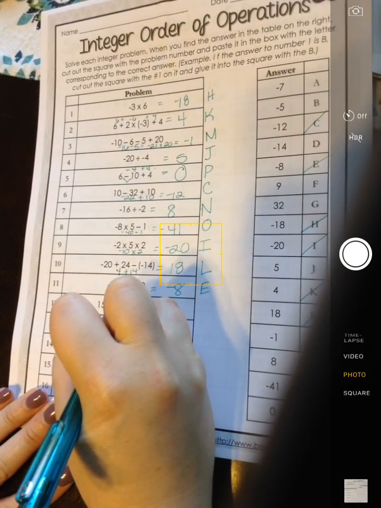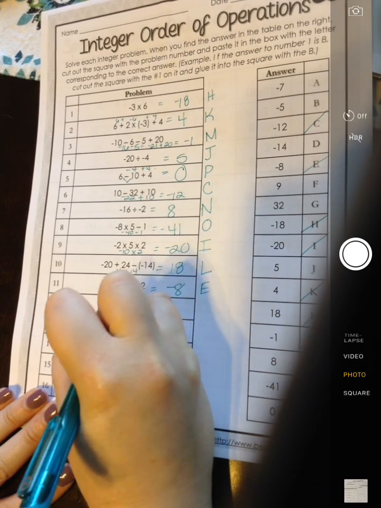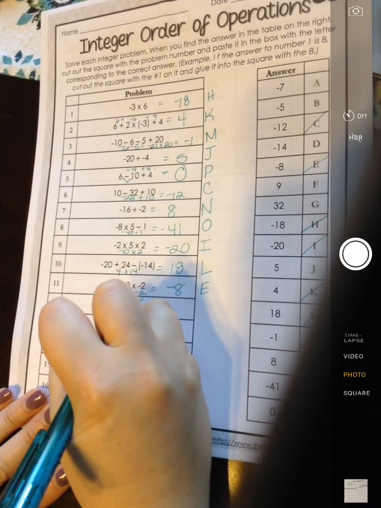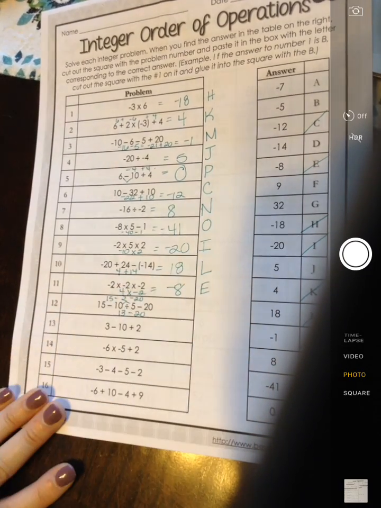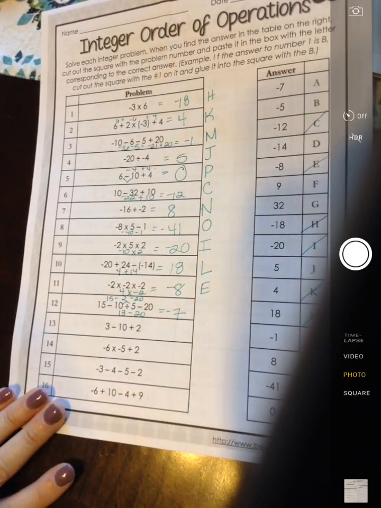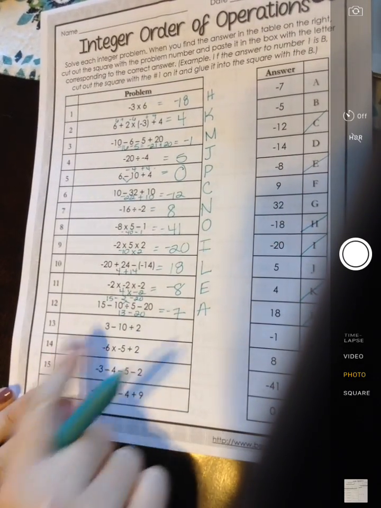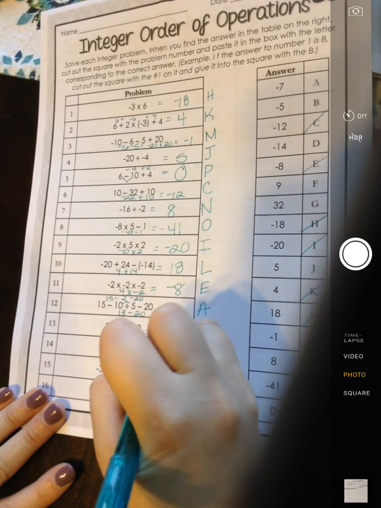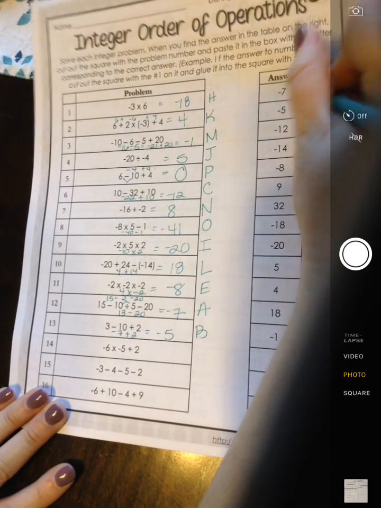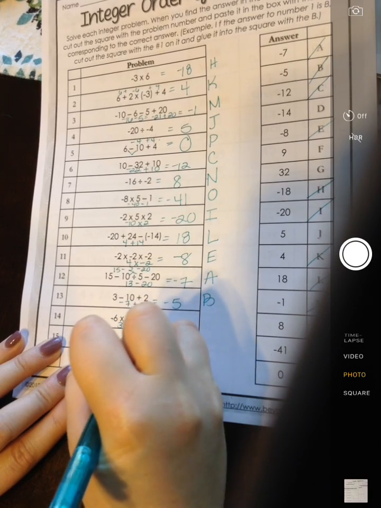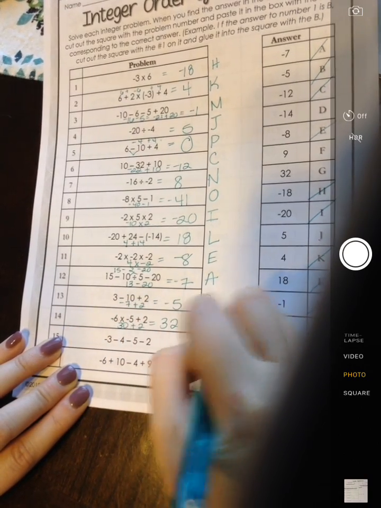Division goes first, so 10 divided by 5 gives me a 2. Then from left to right, 15 minus 2 is 13. 13 minus 20 would give me negative 7, which is A. 3 minus 10 is negative 7. Negative 7 plus 2 is negative 5, which is B. Negative 6 times negative 5 is positive 30. 30 plus 2 is 32, which is G.